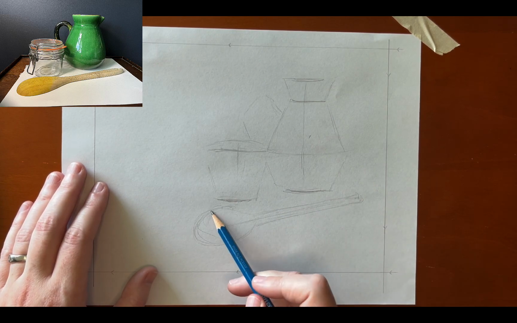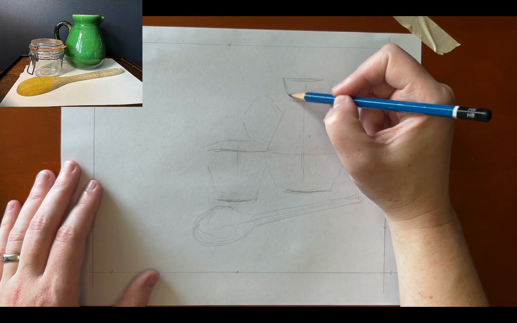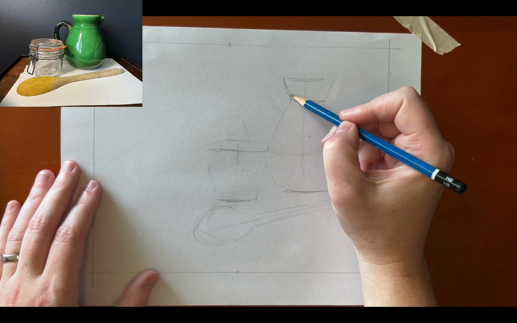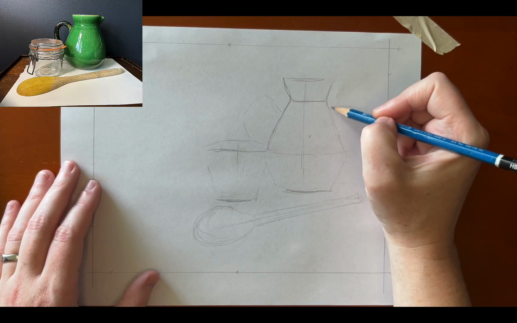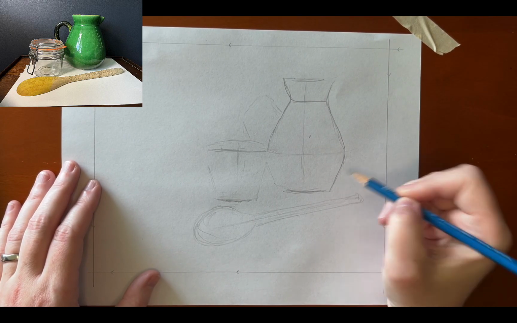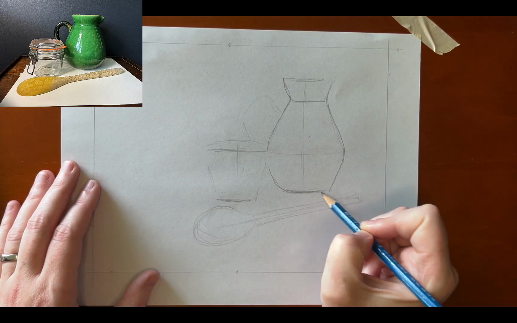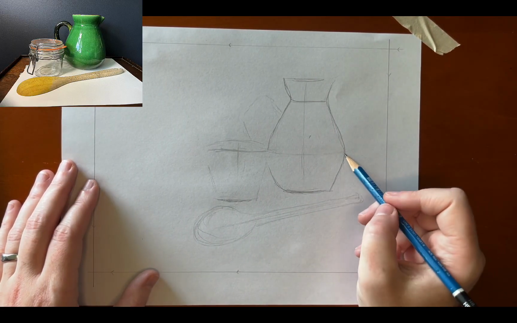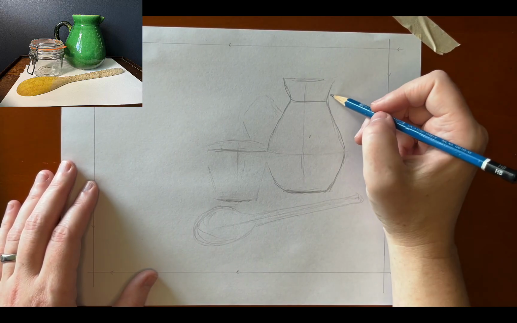So now I have everything in place, and I can start doing what we've been doing, which is just adding some of the details. And now you can see the curves are much easier to draw because I've gotten those straight lines in. So I can just curve these and make it look immediately proportional and correct without having to redraw it a bunch of times.